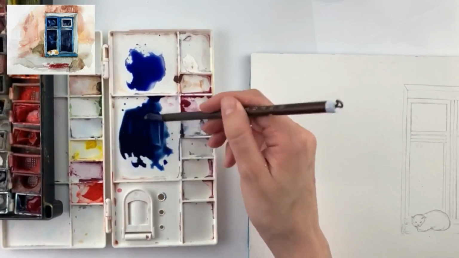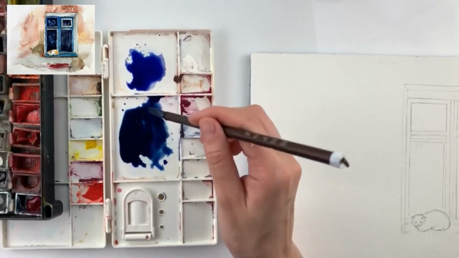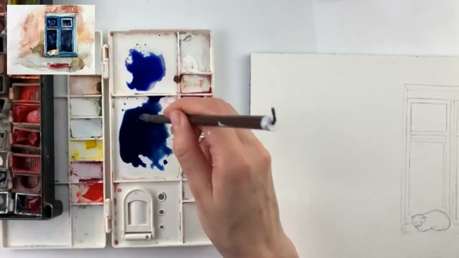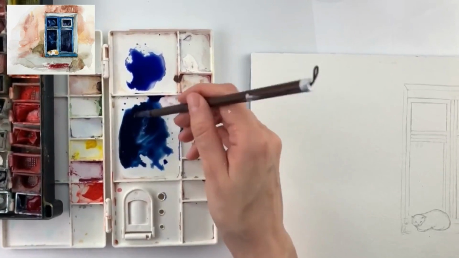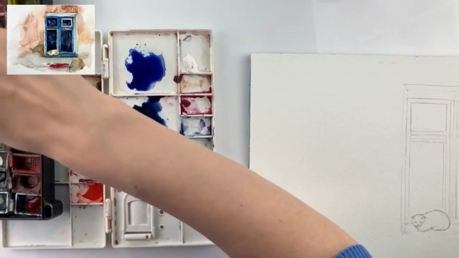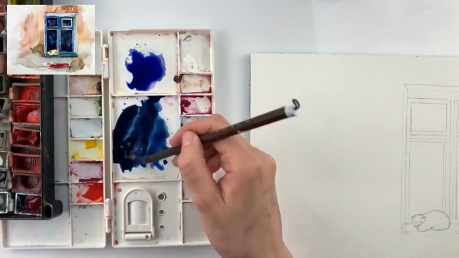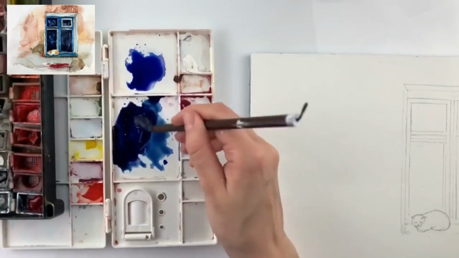There are places where paint hit the glass, little signature smudges. You can suggest them on purpose with slightly uneven strokes. If your wash is too thick and pasty, you'll get streaks. With a wetter mix, you get a smoother field.